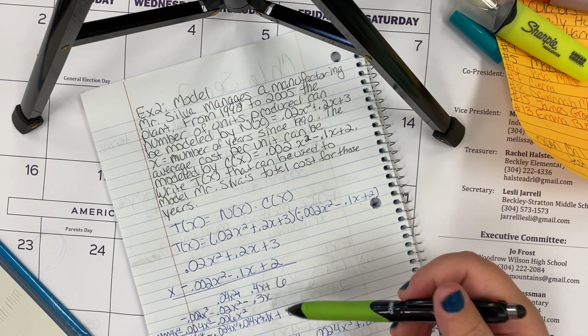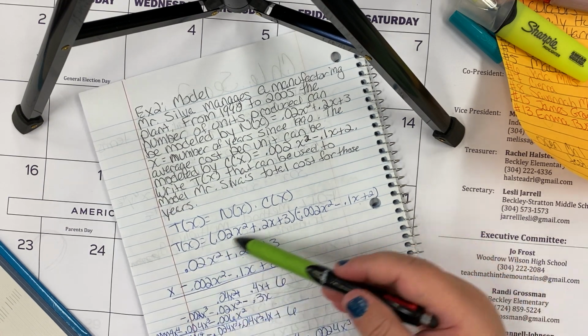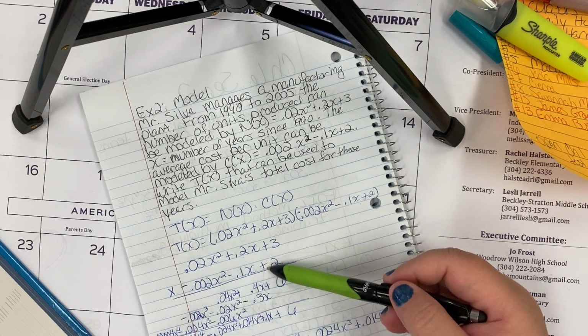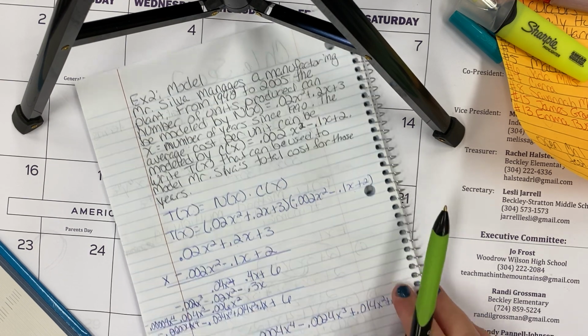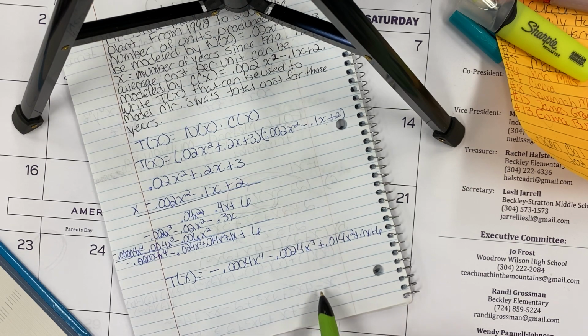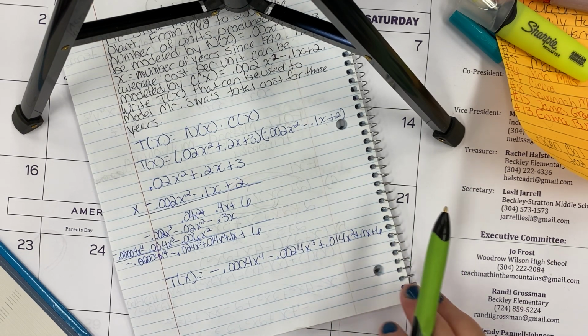That would kind of work, but I would rather see this setup of the old school multiplication. So your answer here is T of x equals negative 0.0004x to the 4th minus 0.0024x cubed plus 0.014x squared plus 0.1x plus 6.